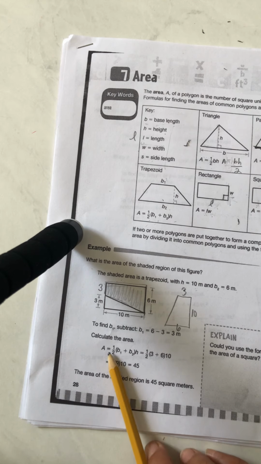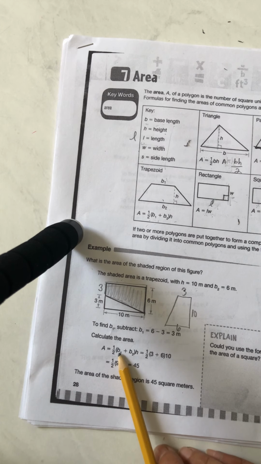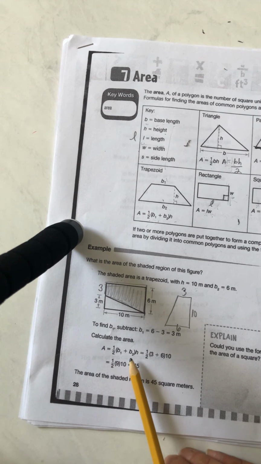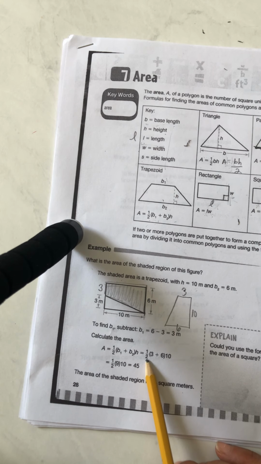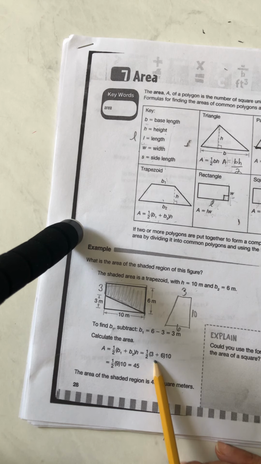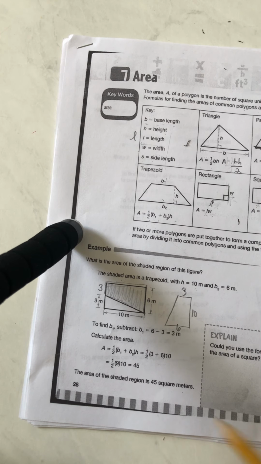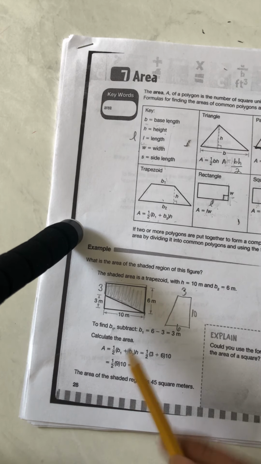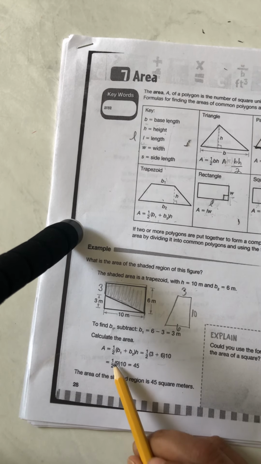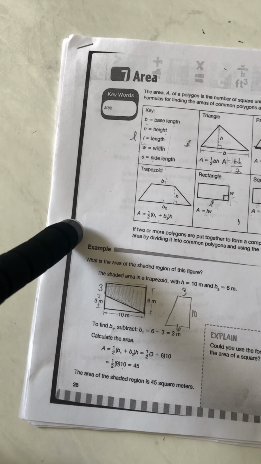So then I can plug those numbers in. 1/2 times the sum of base 1 and base 2 times the height. 1/2 times the sum of 6 and 3 times 10. So 1/2 times 9 times 10. So 1/2 times 9 is 4.5 times 10 is 45. Or you could do 9 times 10 is 90 times 1/2 is 45.